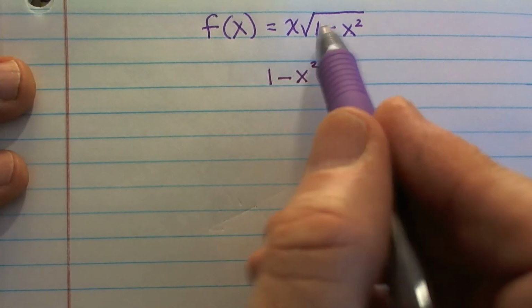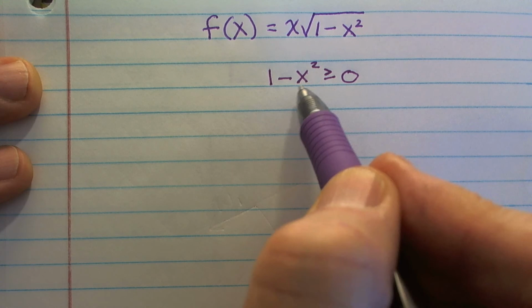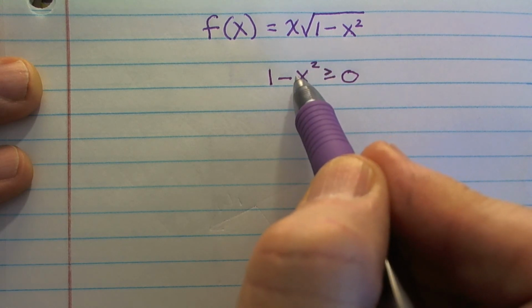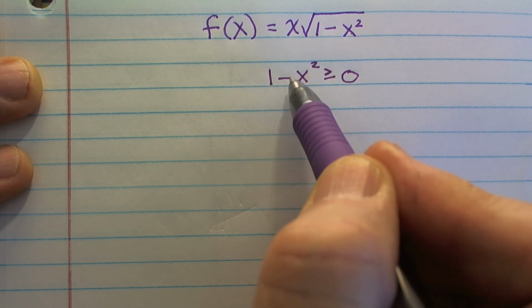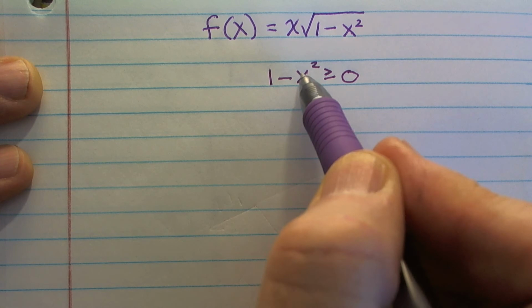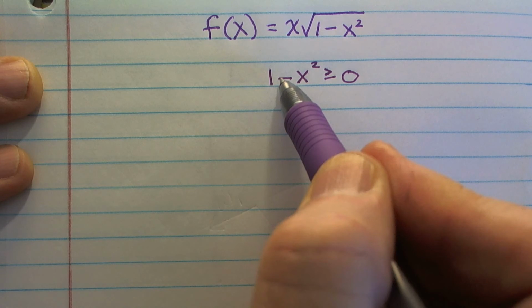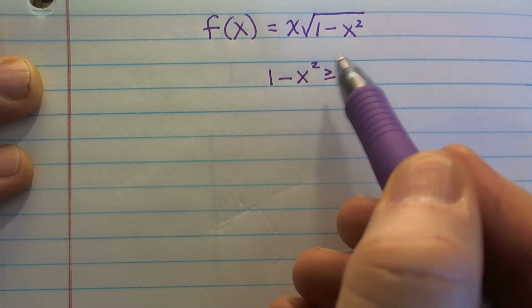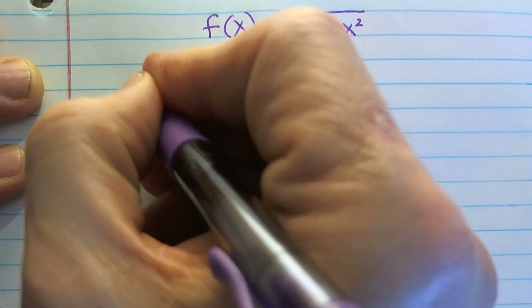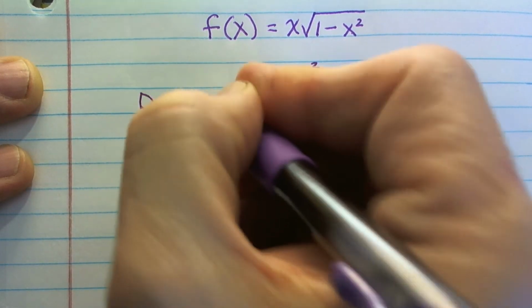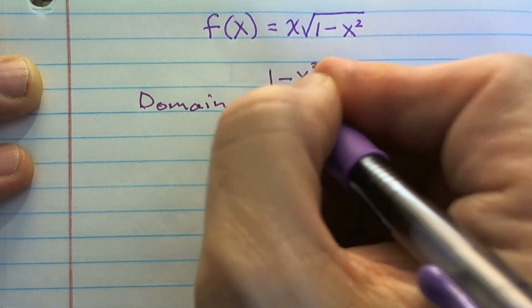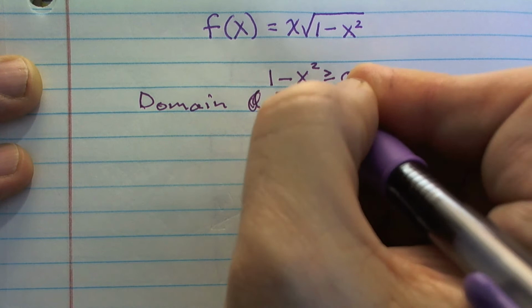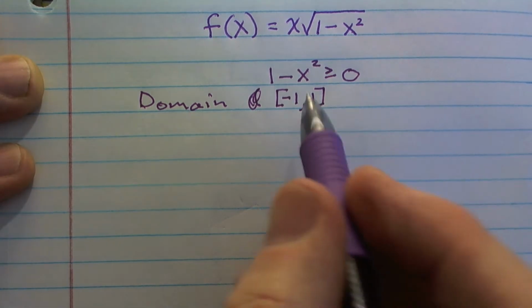Now, if you look at this, we don't have to work too hard to realize that that means that x can't be bigger than 1, and it can't be less than negative 1, right? Because if x is bigger than 1, for example, 2, you've got 1 minus 4. Well, that's a negative number. So in other words, our domain for this function is going to be, well, you could have negative 1 to 1, right? That's it.